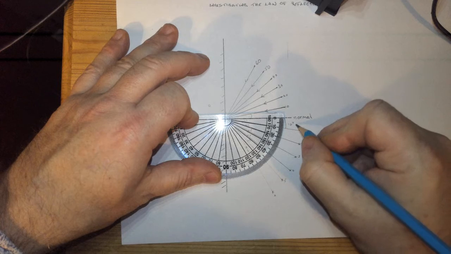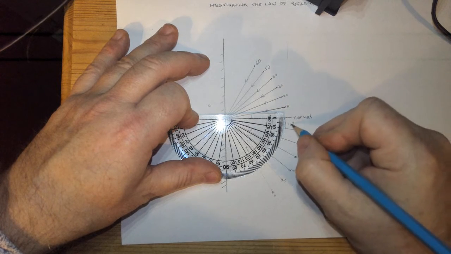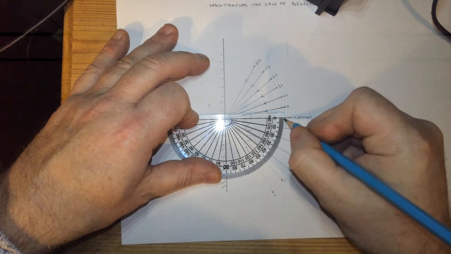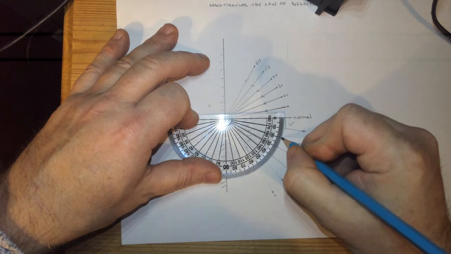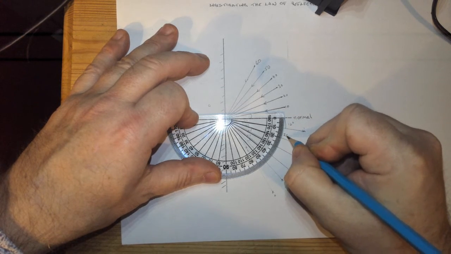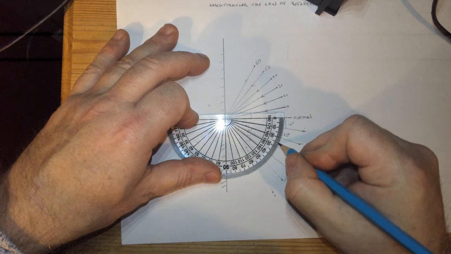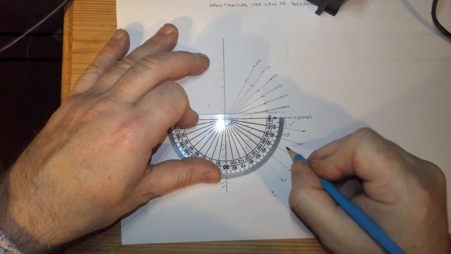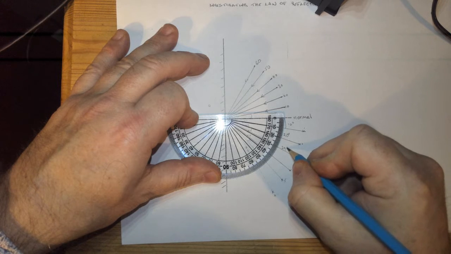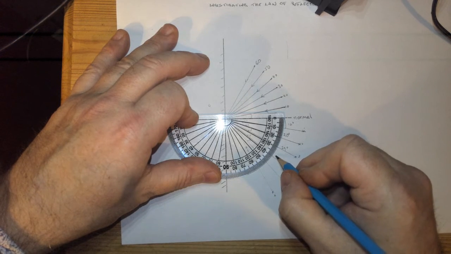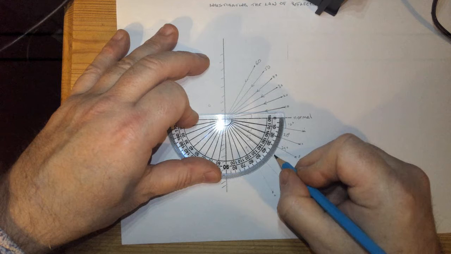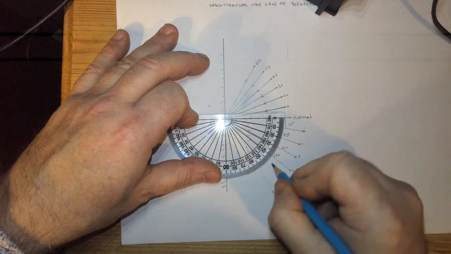The angle here, the next one, over to here, is 20 degrees. To here, that seems to be 29 degrees. Here it seems to be about 39 degrees.